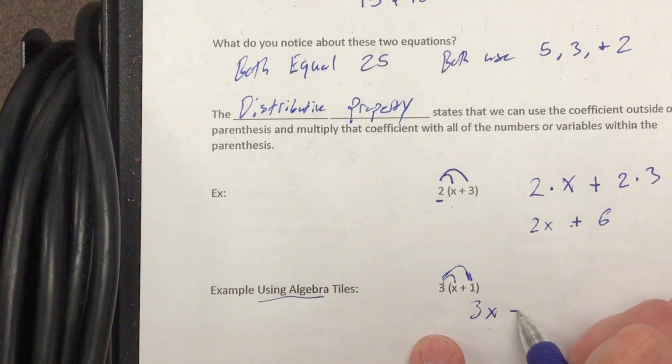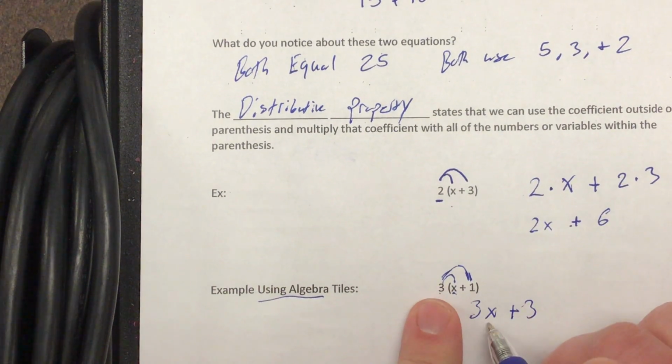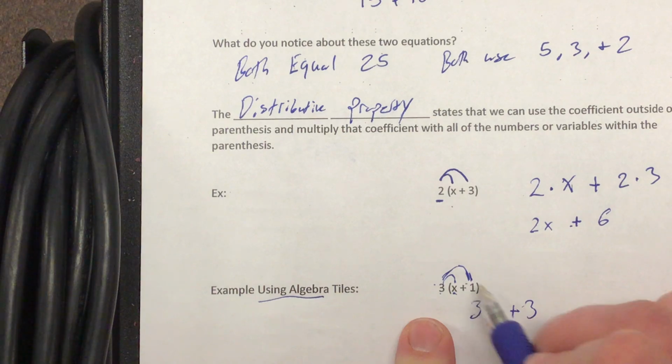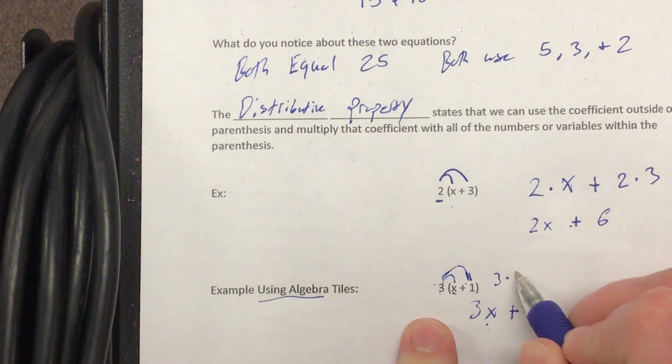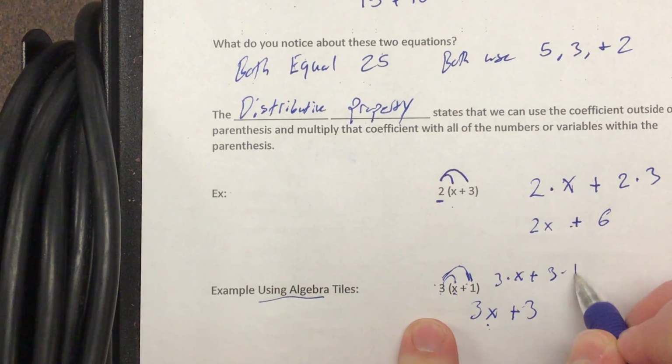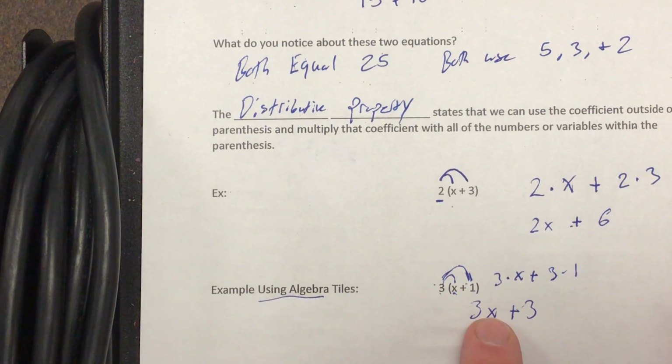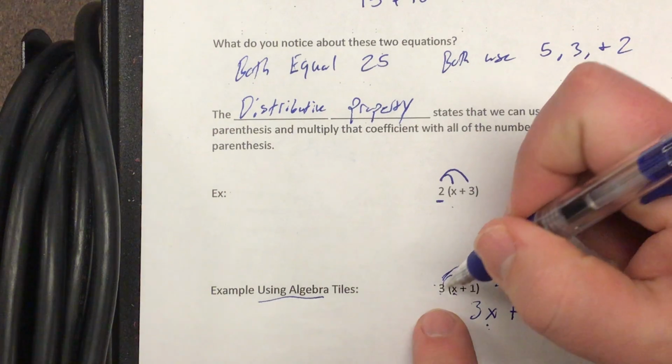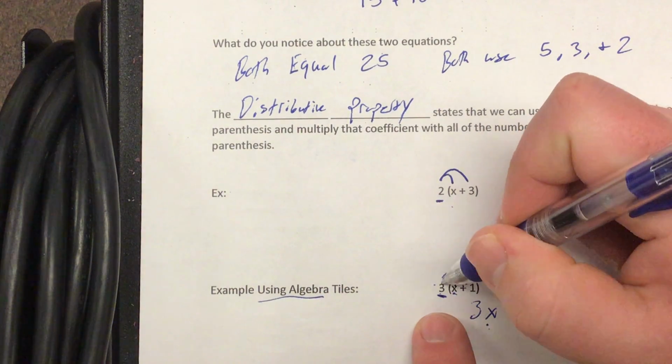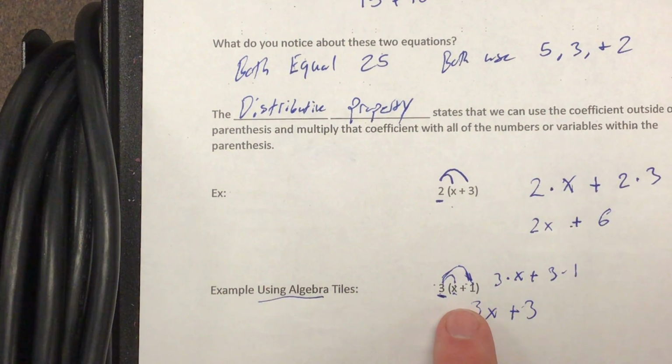So we'll have 3x plus 3, right? We take 3 times x, we get 3x. We take 3 times 1 and get 3. We okay with that? So we take this coefficient here multiplied by every term inside.